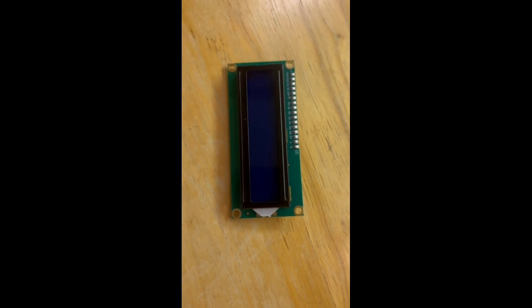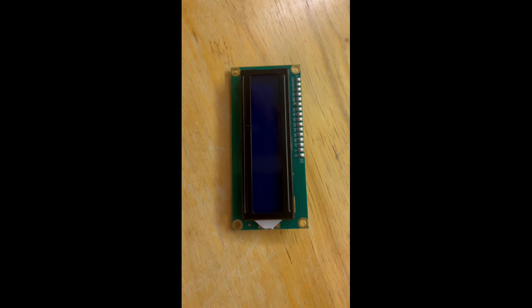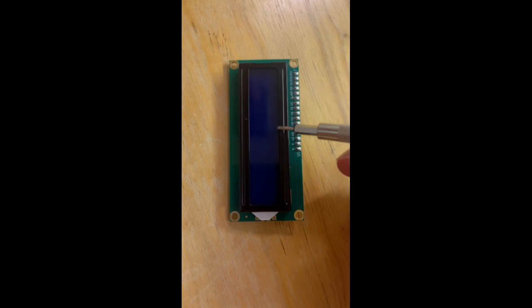Hey everyone, welcome back to the analysis portion of the LCD 1602. So just a quick recap, this is going to be your LCD screen and it will display characters on this 16x2 grid, and it comes with a PCB mounted HD44780 LCD with a parallel interface.